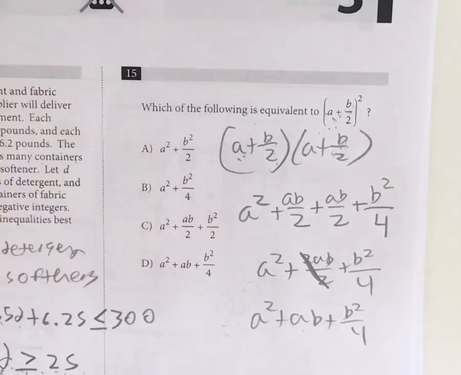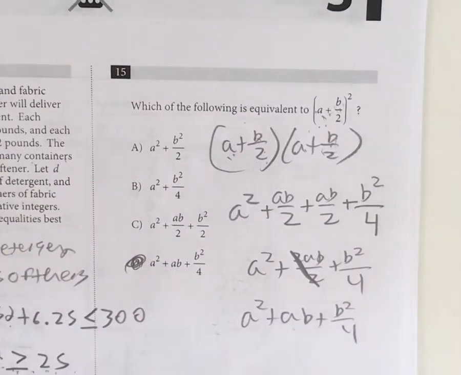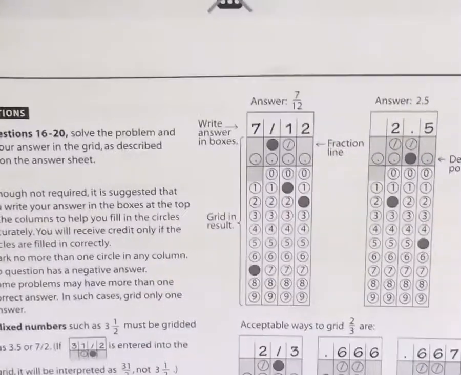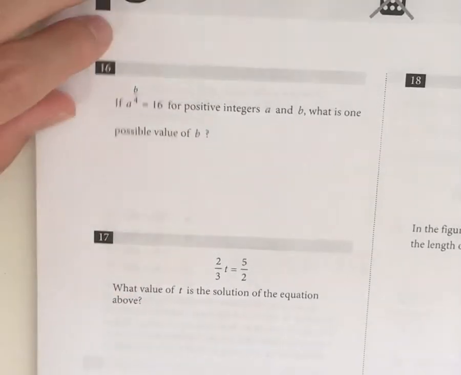Right? Basically, your answer is going to be D. So you guys just use FOIL and boom. 10 seconds, your answer is done. Each question should only take a matter of 10 seconds. You guys don't need to spend that much time on each question. Alright, so let's continue with question 16.